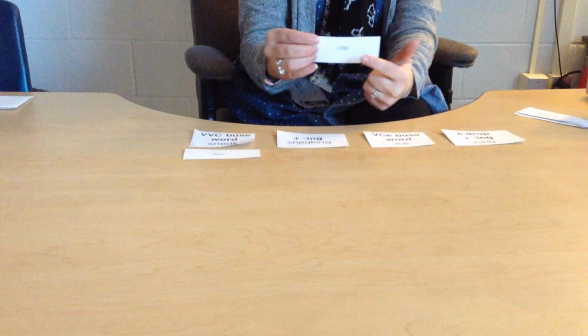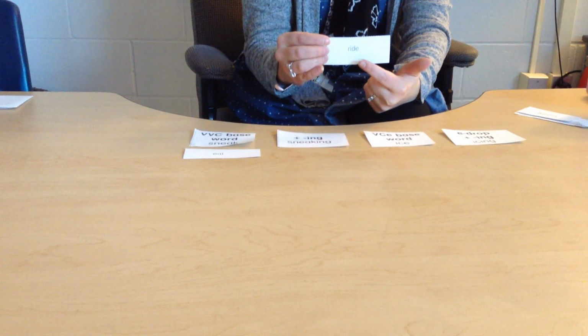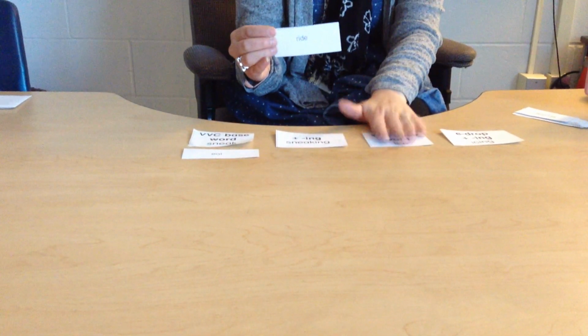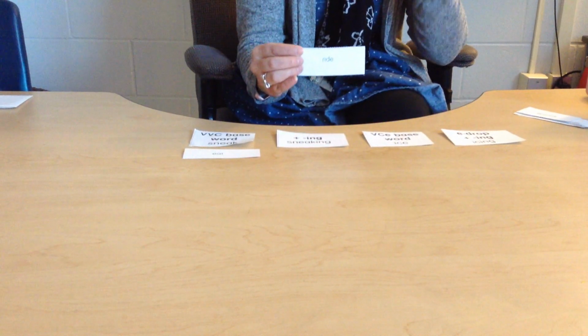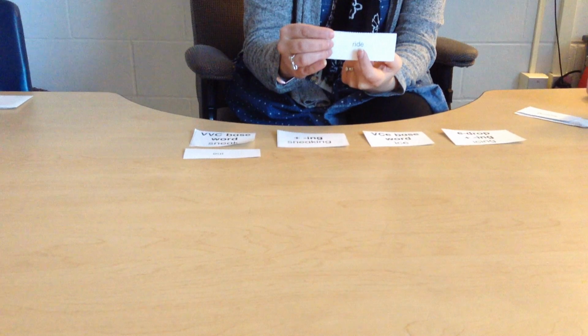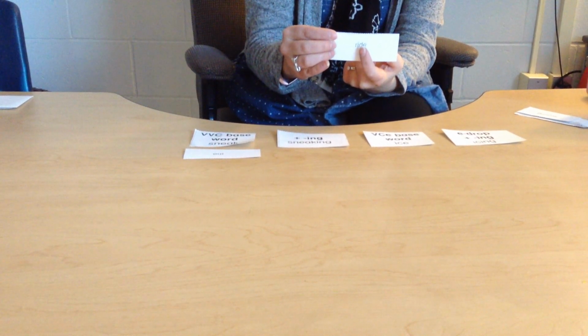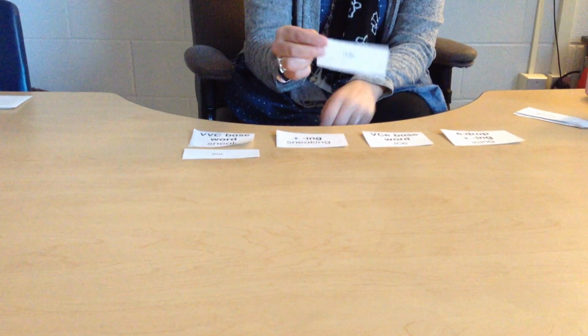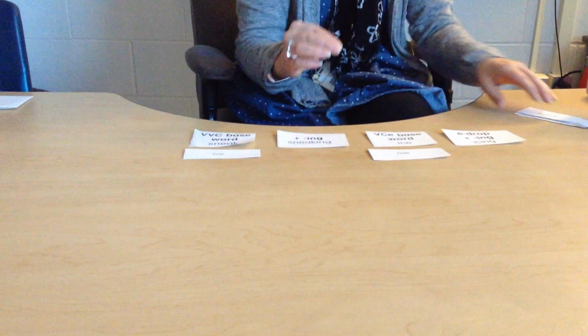Now I see an E at the end of this word, so that's my first hint. But I always want to make sure that it actually 100% goes into this column. So I'm going to check for that vowel. There's the I. I'm going to check for that consonant. There it is, the D. And there's the E at the end. So indeed it does go there.